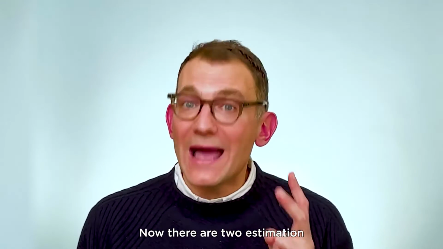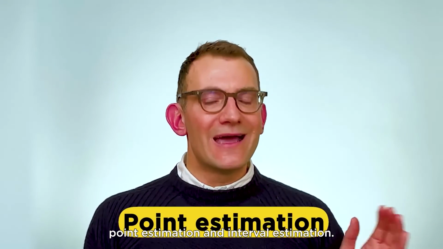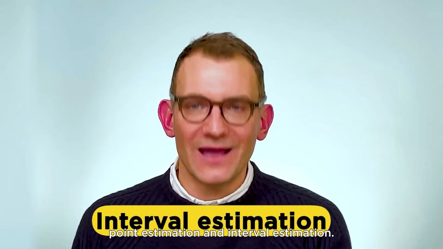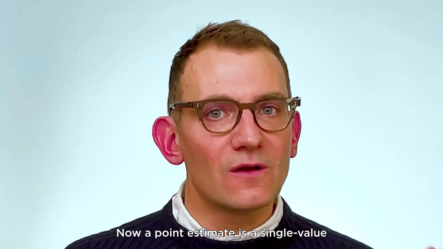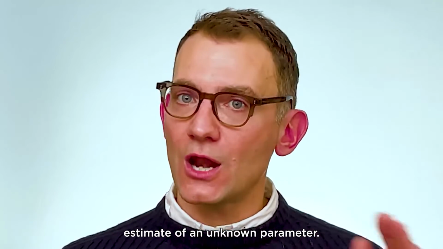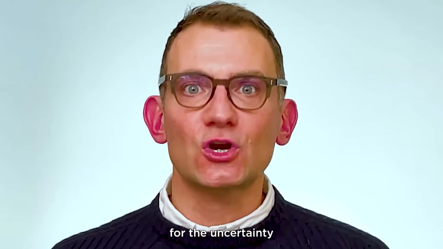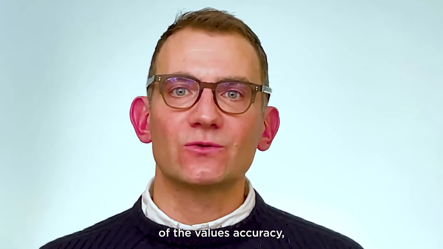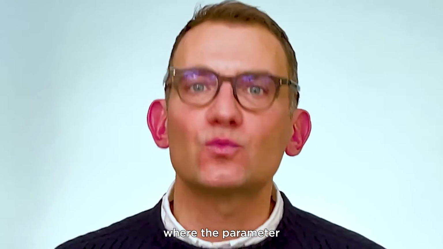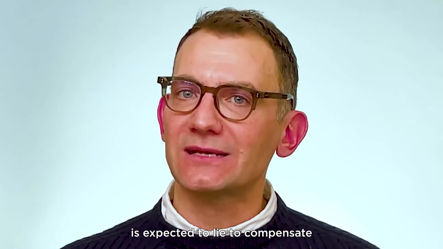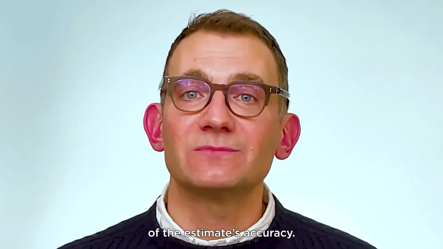Now, there are 2 estimation methods that you should know come exam day: point estimation and interval estimation. Now, a point estimate is a single value estimate of an unknown parameter. It makes no allowance for the uncertainty of the value's accuracy, whereas an interval estimate gives you the range of values where the parameter is expected to lie to compensate for the uncertainty of the estimate's accuracy.